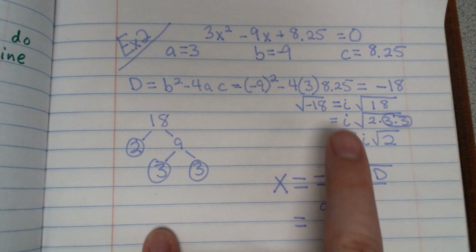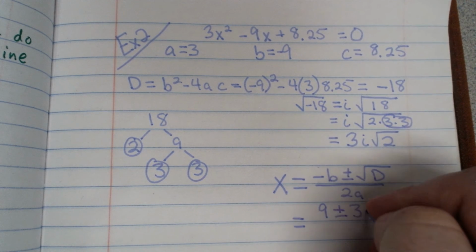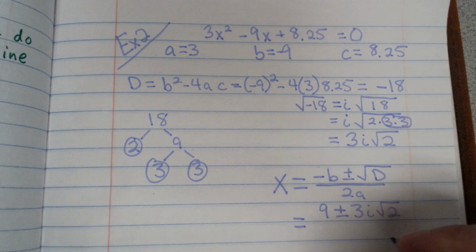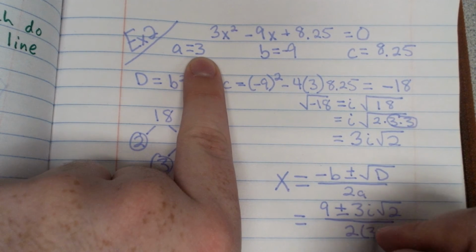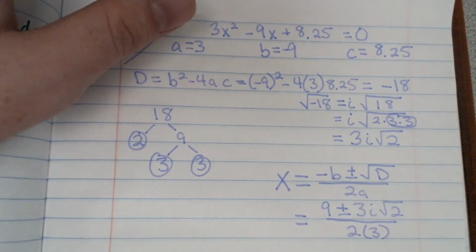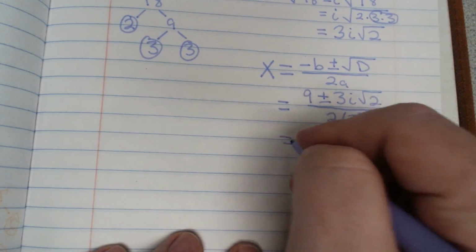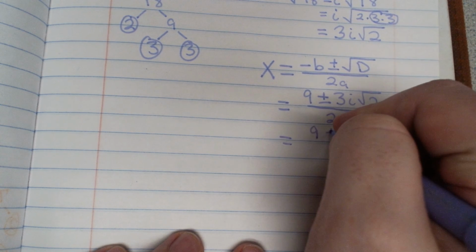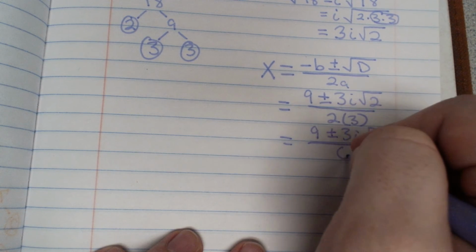The square root of negative 18 is 3i radical 2. So plus or minus 3i radical 2 all over 2 times a, which is 3. So that is equal to 9 plus or minus 3i radical 2 all over 6.